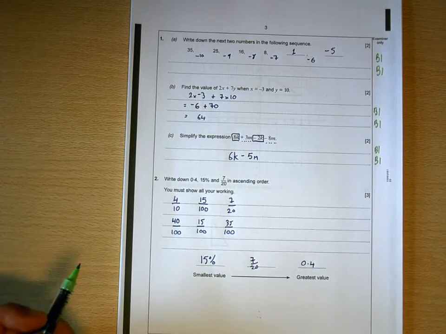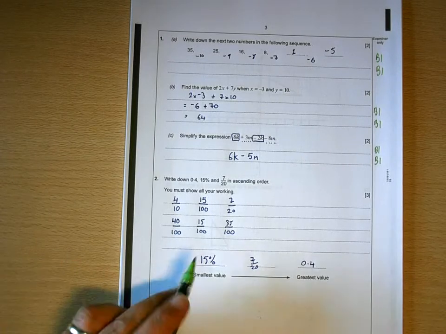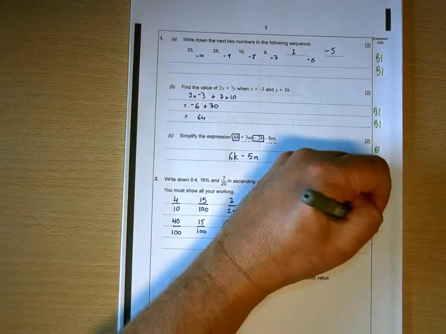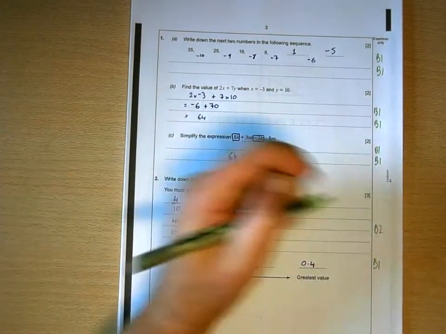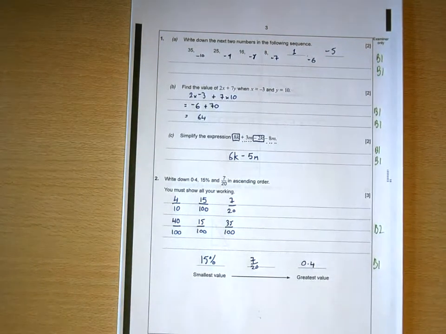So there's 2 marks for getting them all in the same format, and 1 mark for then getting them in the right order.